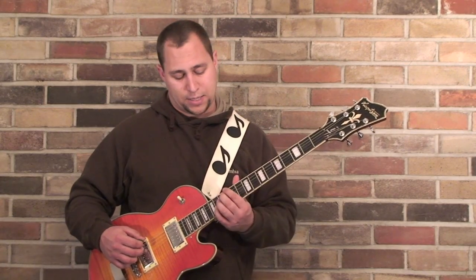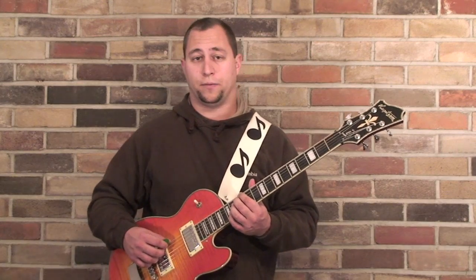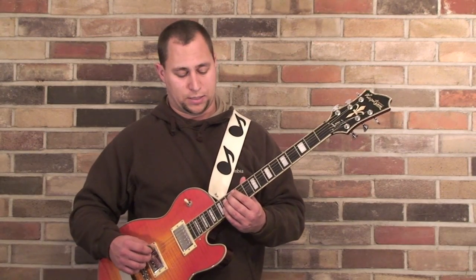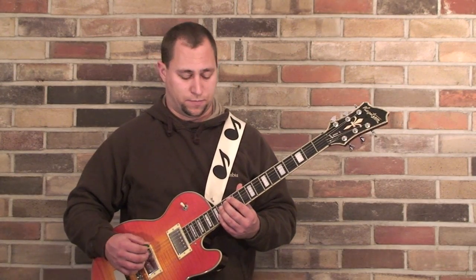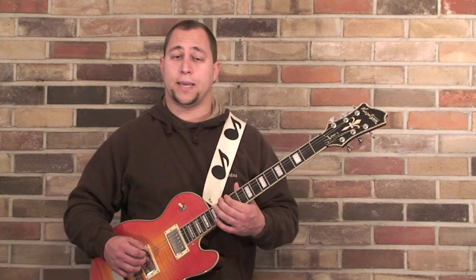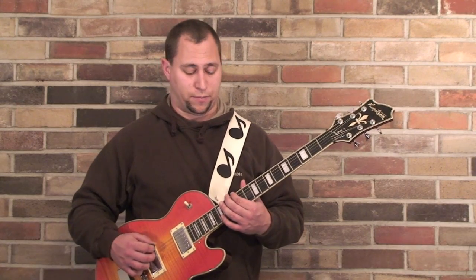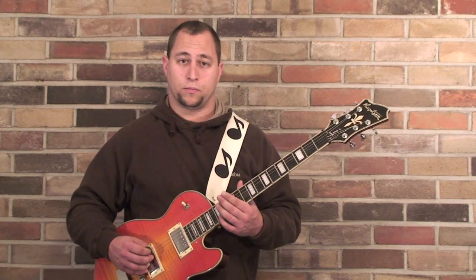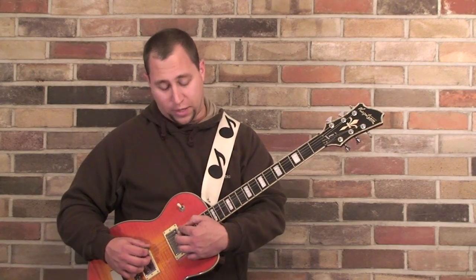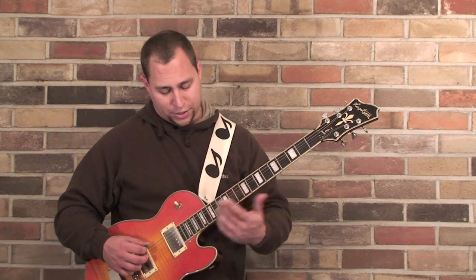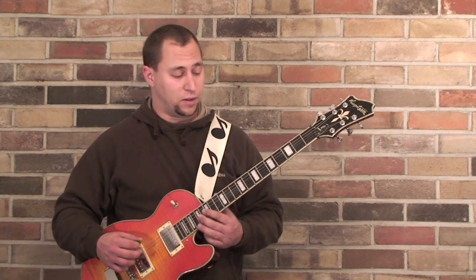So you can see that the E has now repeated itself at the 12th fret. It's called an octave, because it's exactly the same letter name at a higher frequency. If you have a 24 fret guitar, you could play this octave again up there.